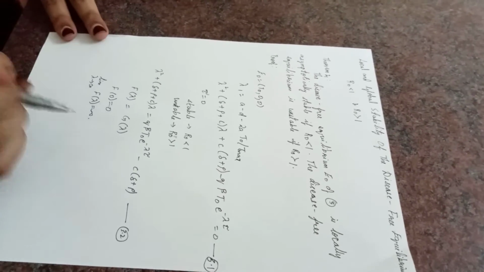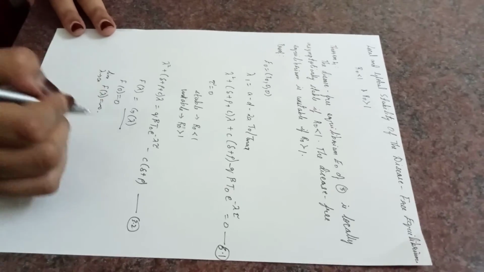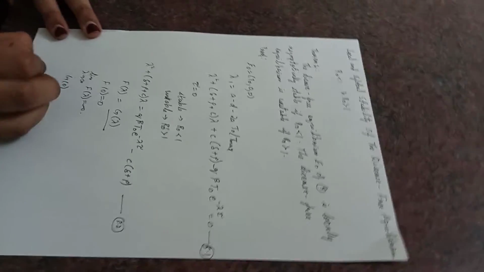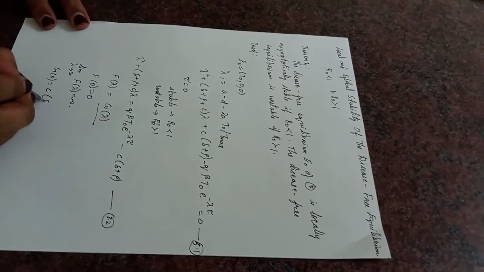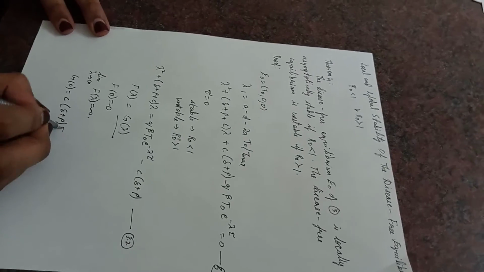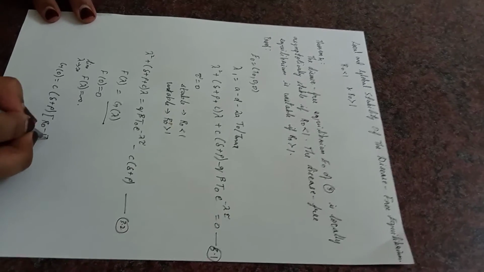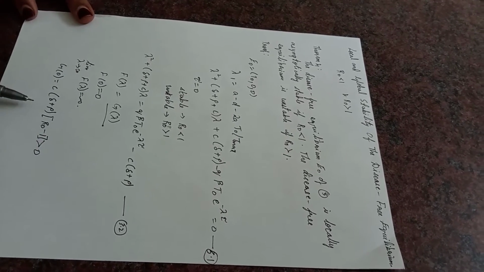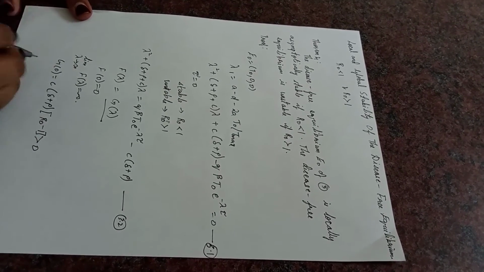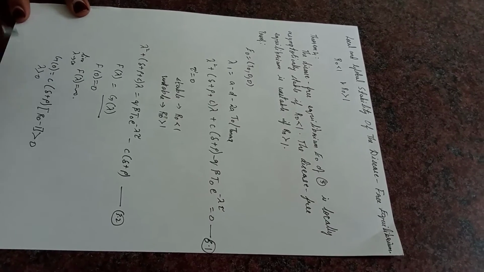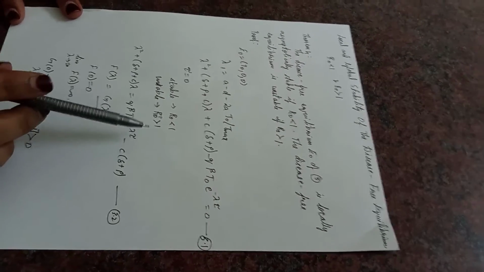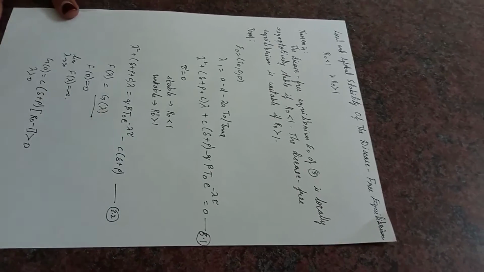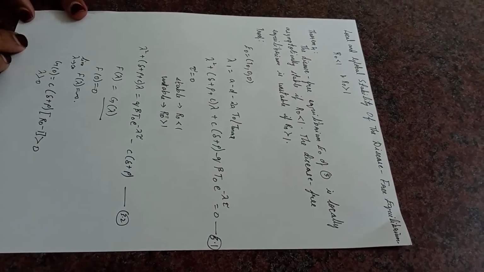In contrast, the function g of lambda is a decreasing function of lambda and g of 0 is equal to c into delta plus rho into R naught minus 1, and this is greater than 0. Thus the two functions must intersect for some lambda greater than 0. Consequently, the 3.1 equation has a positive real solution and the disease-free equilibrium is unstable.